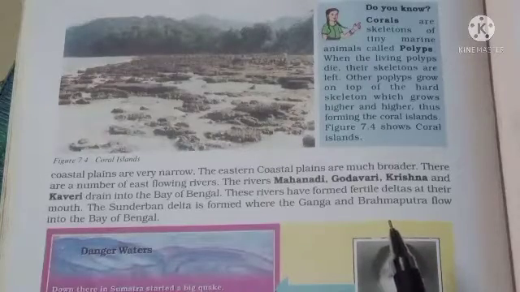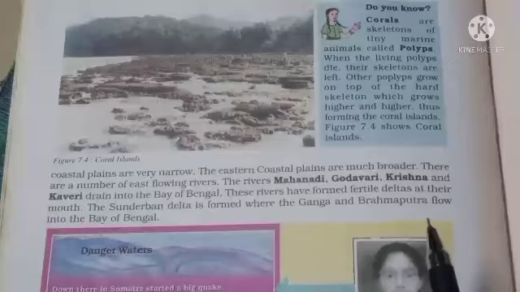There are a number of east flowing rivers. The rivers Mahanadi, Godavari, Krishna and Kaveri drain into the Bay of Bengal. These rivers have formed fertile deltas at their mouths. The Sundarban Delta is formed where the Ganga and Brahmaputra flow into the Bay of Bengal.